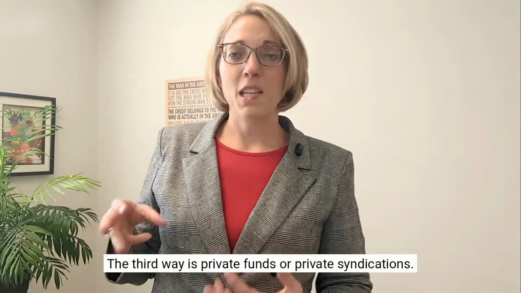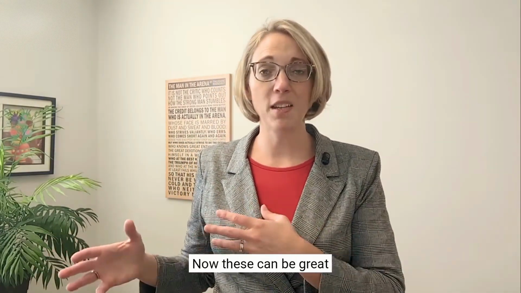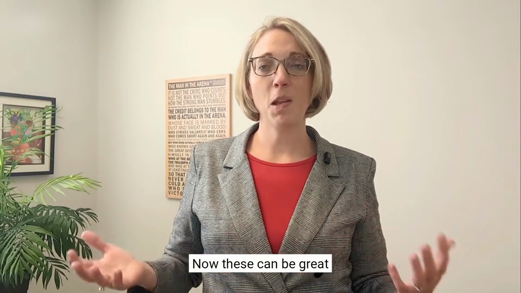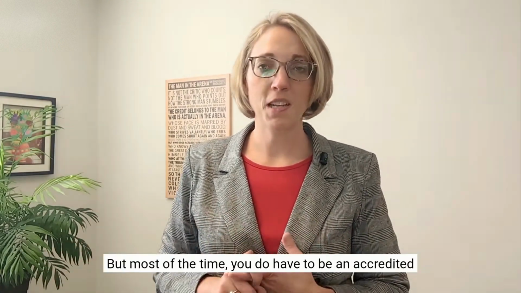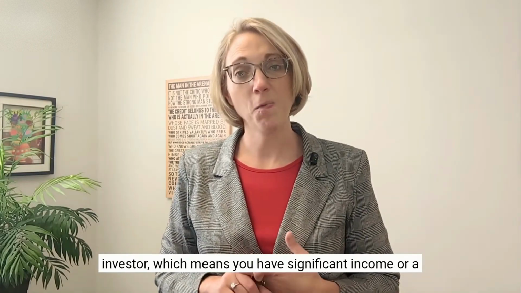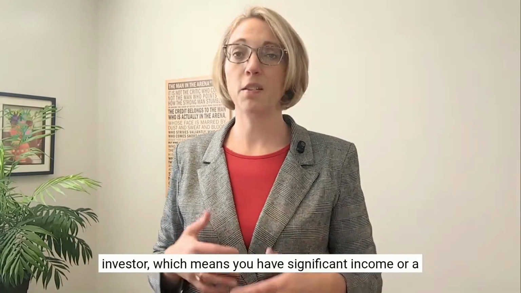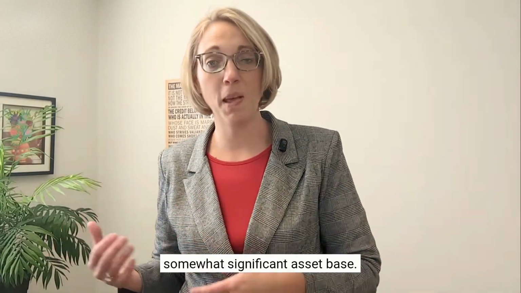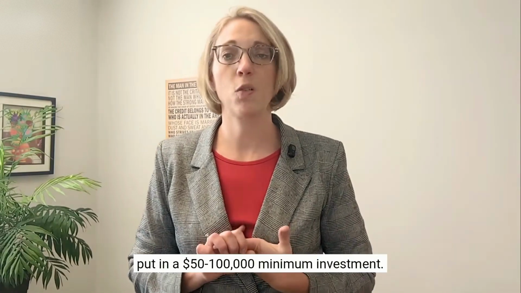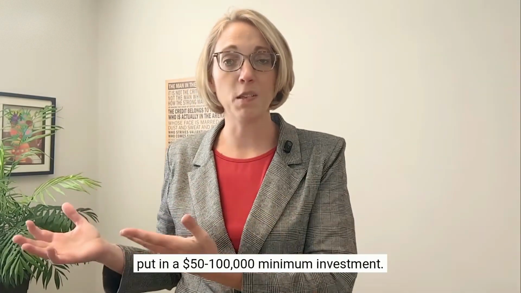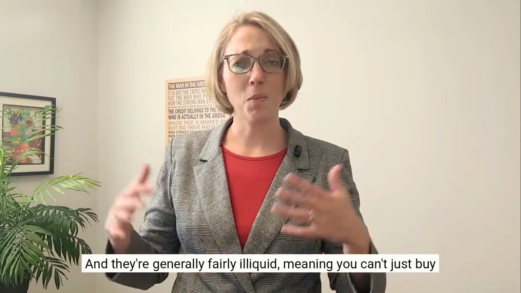The third way is private funds, or private syndications. Now, these can be great opportunities to earn some really good returns, but most of the time you do have to be an accredited investor, which means you have significant income or a somewhat significant asset base. Usually you do have to put in a $50,000 to $100,000 minimum investment. And they're generally fairly illiquid, meaning you can't just buy and sell them.